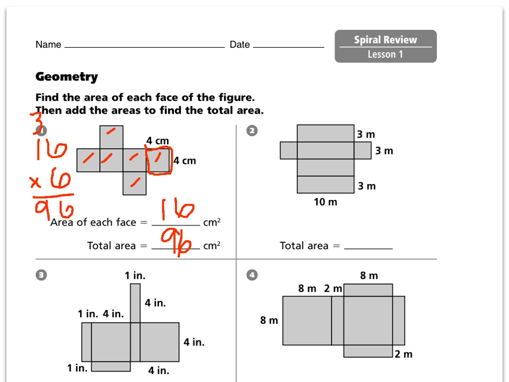Number 2, I have two little squares that are 3 by 3, and I know that that's going to be 9. So I have a 9 and a 9 here. And then for the rectangles, I have 10 by 3, which would be 30. So I have 30, 30, 30, and 30. So I'm going to add up all the 30s, and I know that 3 times 4 is 12, and I'm going to add the 0.